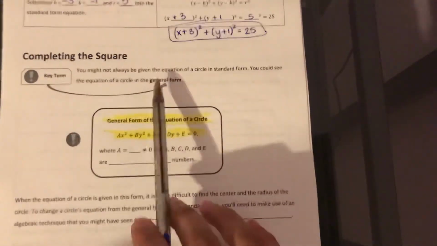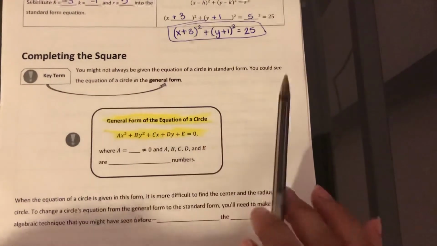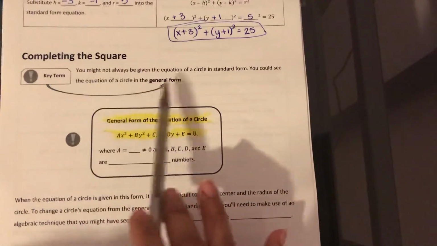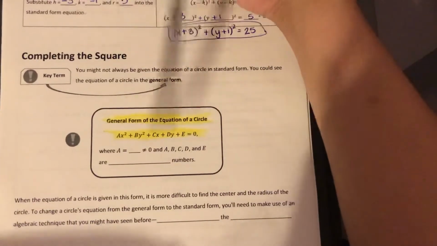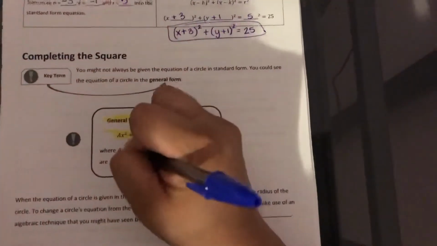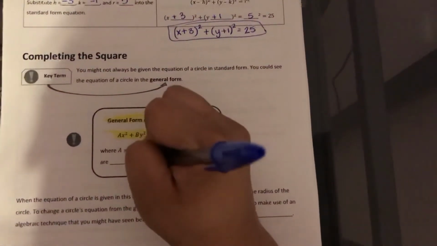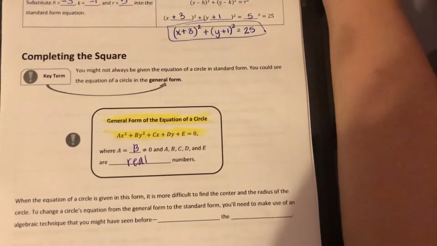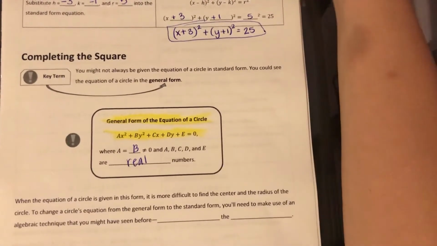You might not always be given the equation of a circle in standard form, which is what we had just learned. You could use the equation of a circle in general form. Okay, so you're going to have A, B, C, D, and E. Those are all numbers. A and B are actually going to be the same. And then A, B, C, and D are all real numbers. So you're not going to see any imaginary numbers in there. You're not going to see something that when you square root it, it's going to have a negative or anything like that. Okay, so move this up just a little bit.